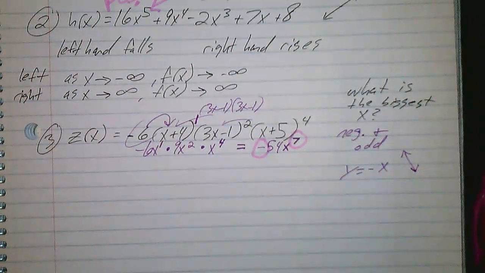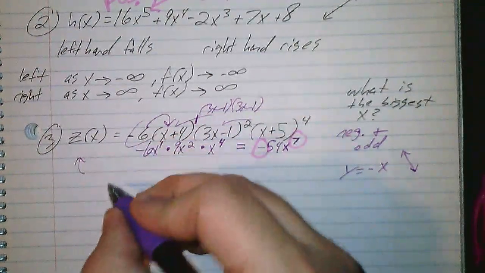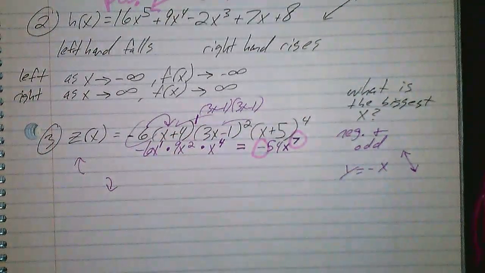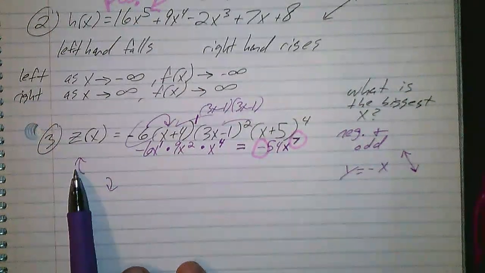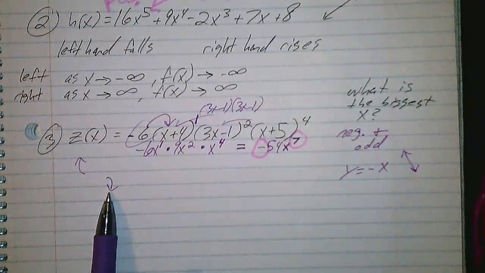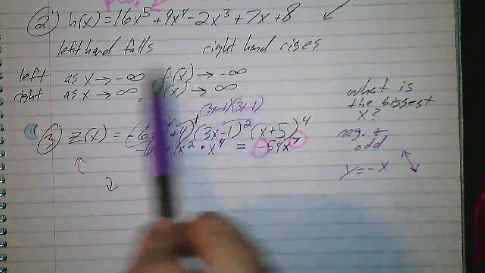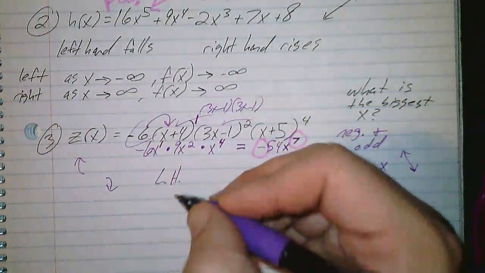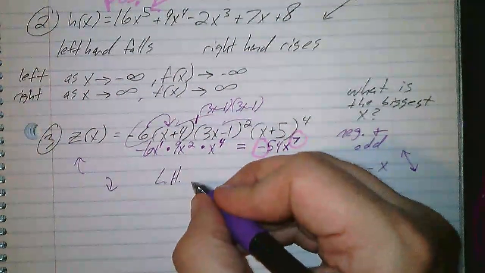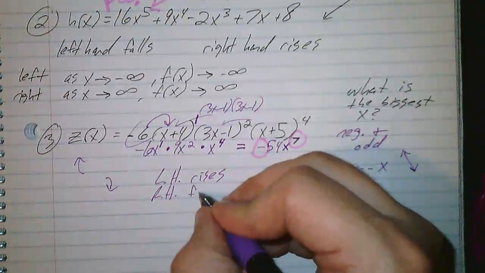And so that is your end behavior. Sometimes you'll see it like this, with the left arrow, the left end behavior, and the right end behavior. It might ask it in this kind of notation. Or in class, you might see it as left hand rises, right hand falls.